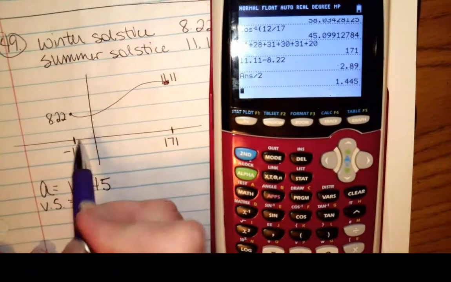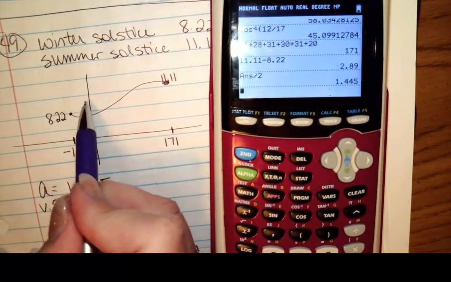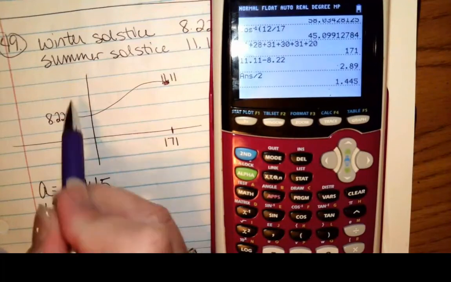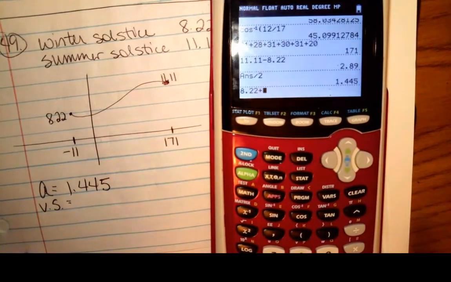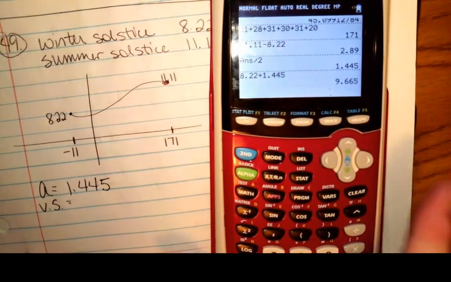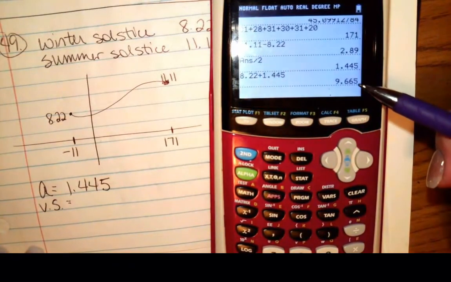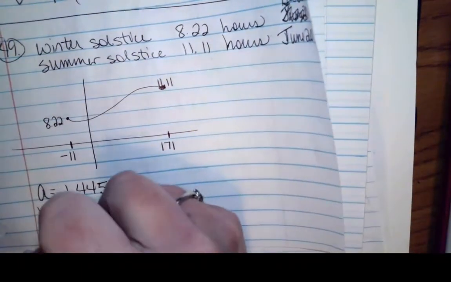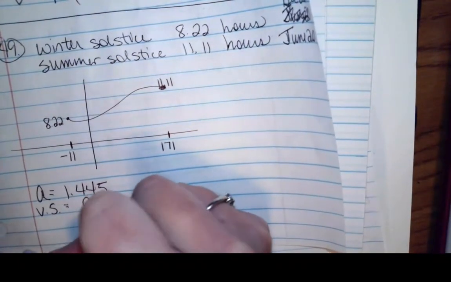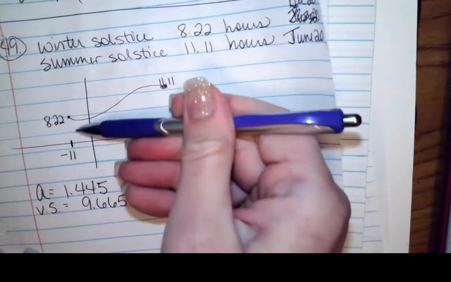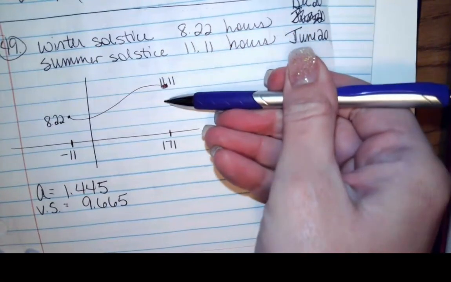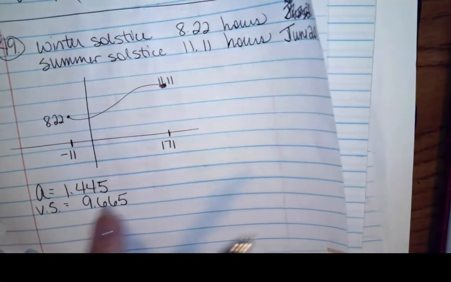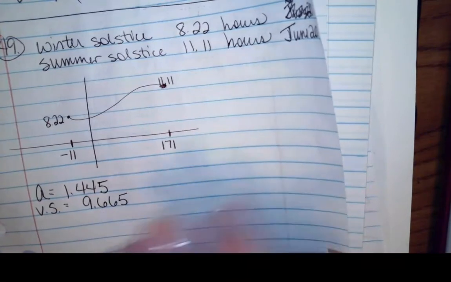Okay, so if I find my vertical shift, well, the middle point should be at 0, 0. So where is my middle point? My middle point went from 8.22 plus 1.445. That gives me my middle point, instead of hitting at 0, it will hit at a vertical change of 9.665. So I went up 9.665. So what that means is from here, I went up an additional 1.445, or from here, I went down 1.445. Either way, my center point is at 9.665.